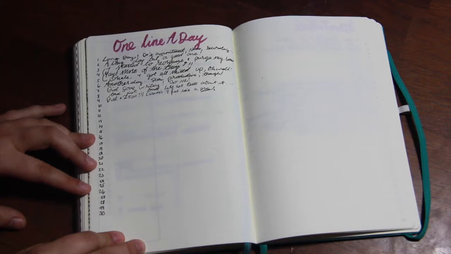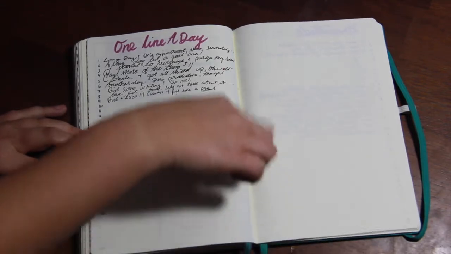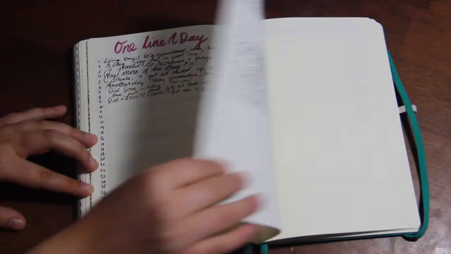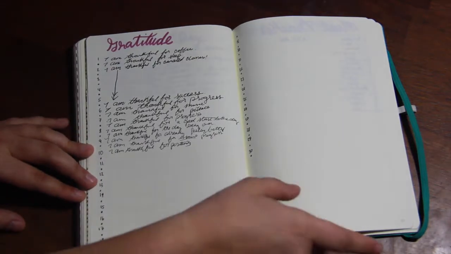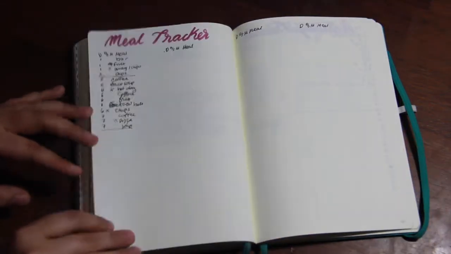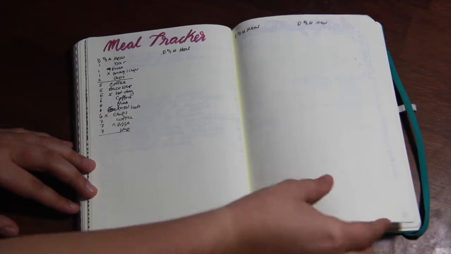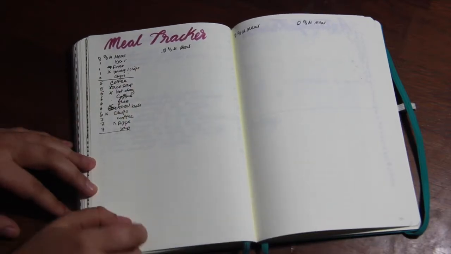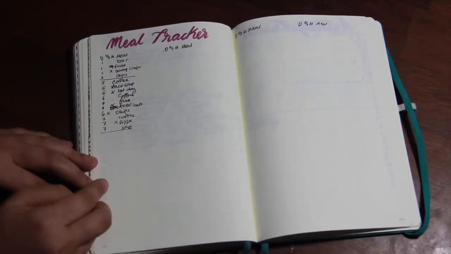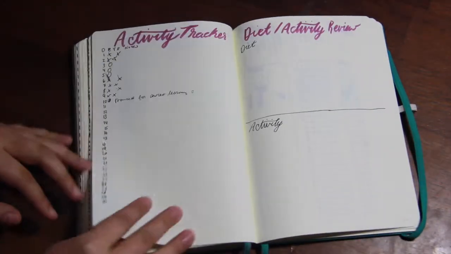Here's my one line a day. I never made my memory section. Here's my gratitude. Here's my meal tracker. Never even made the columns for my meal tracker because I decided I was too lazy to do that apparently. So I never even made my columns for it.